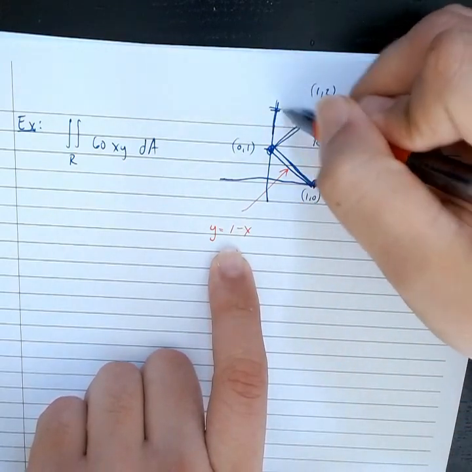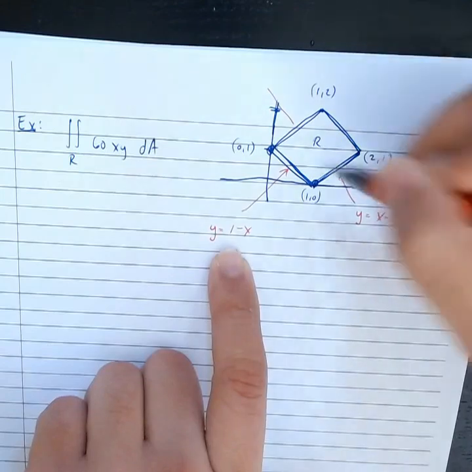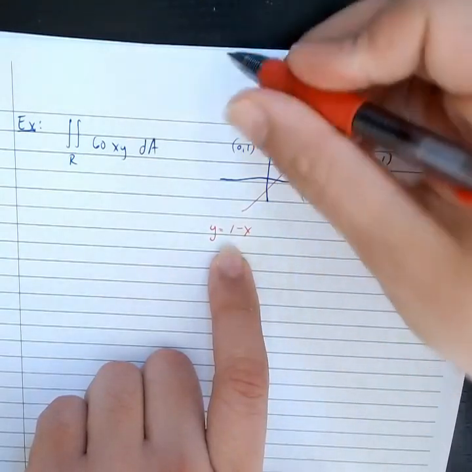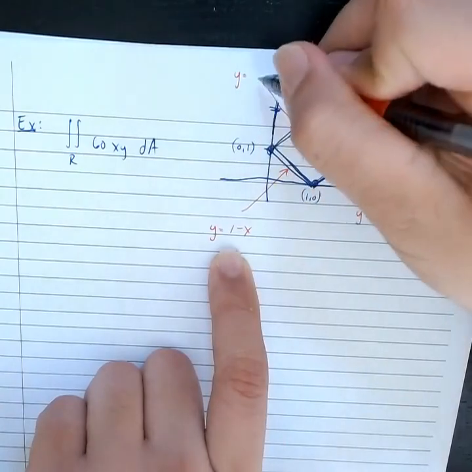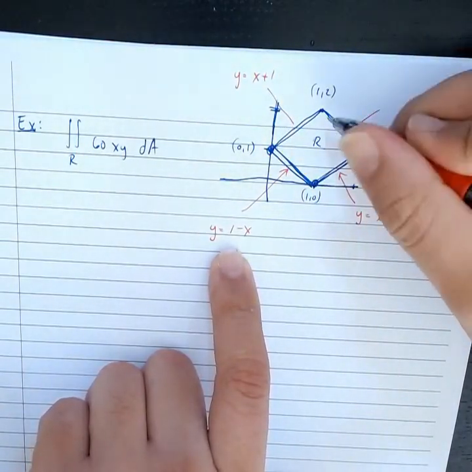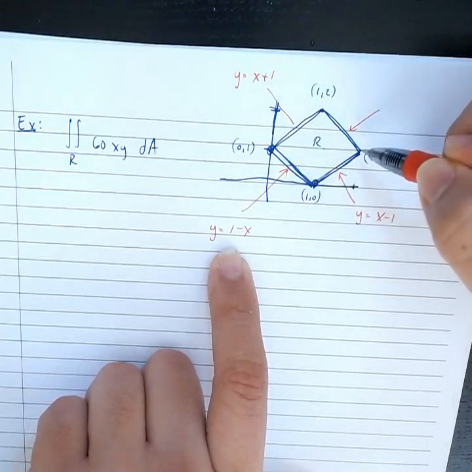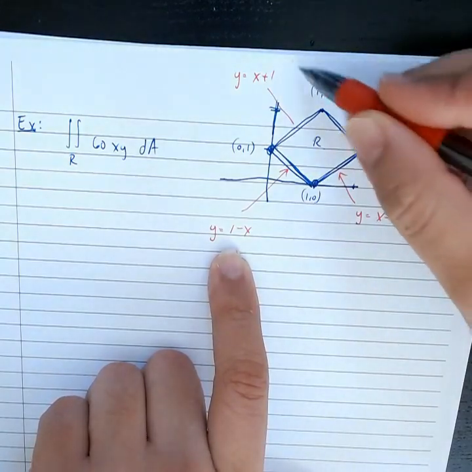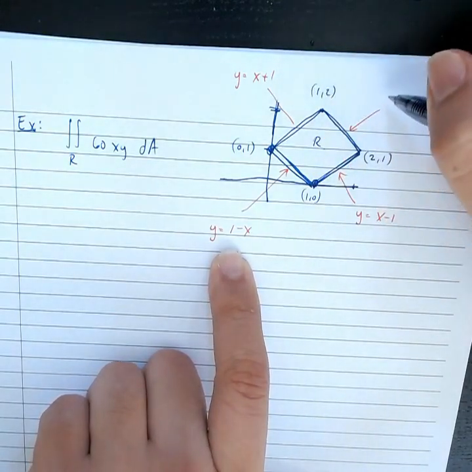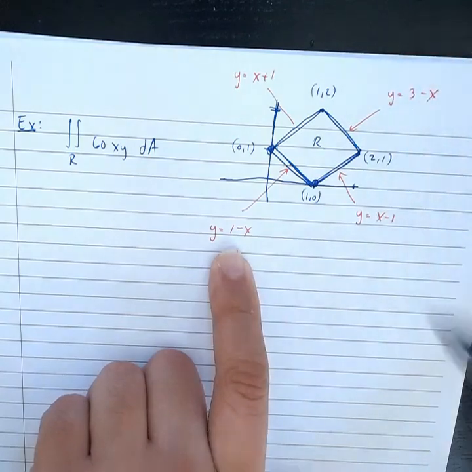This line right here has a slope of 1, just like this one down here did. But instead of crossing through negative 1, it'll cross through positive 1. So y equals x plus 1. And over here, this one also has a slope of negative 1, just like this one. But if I follow this one up, it's going to cross the y-axis at 3. So this would be y equals 3 minus x, just like that.